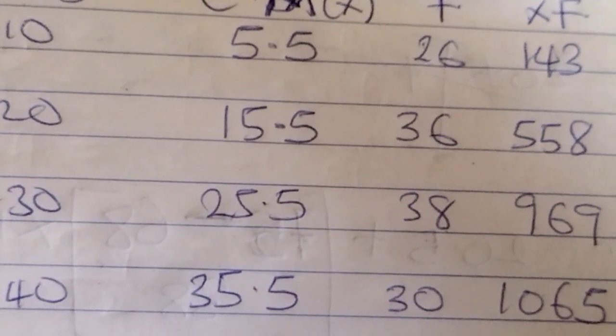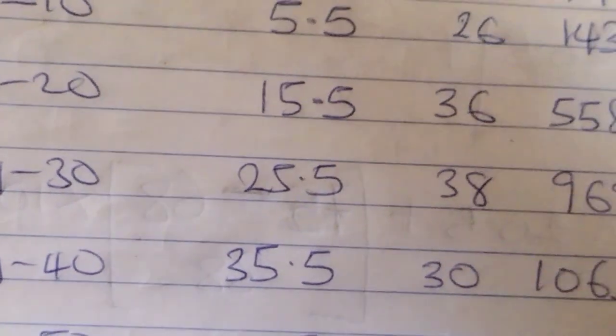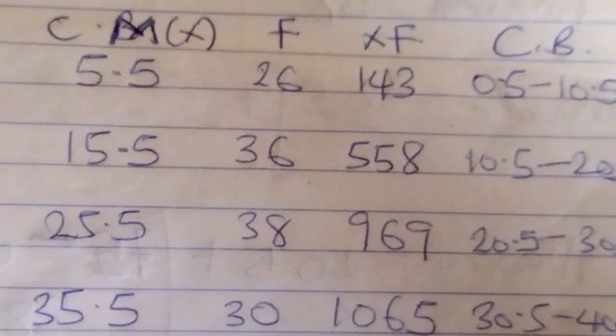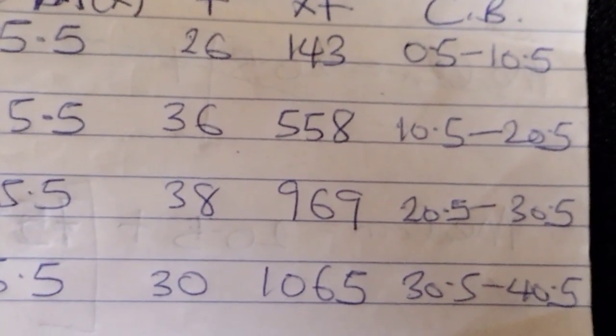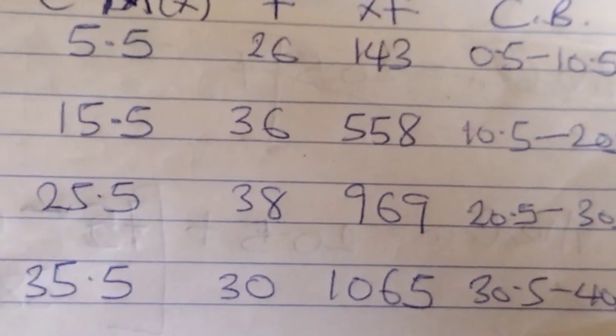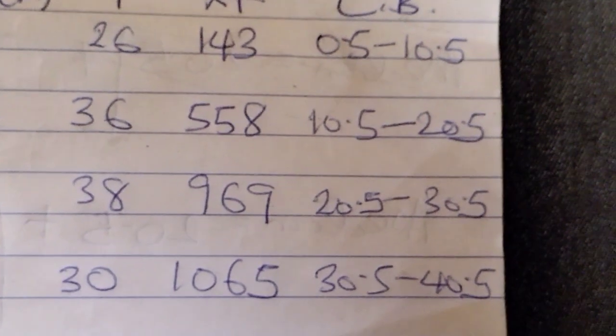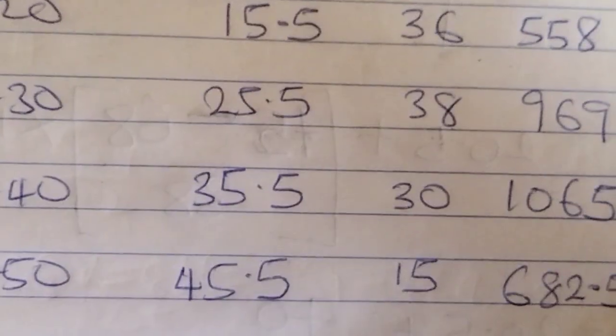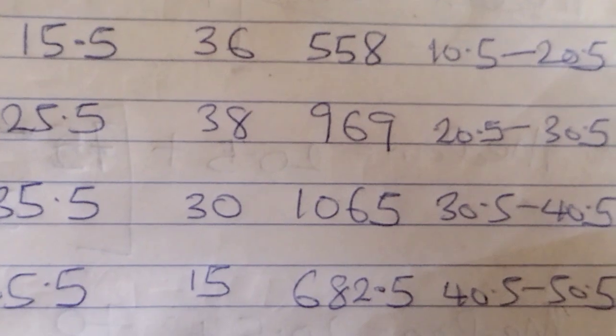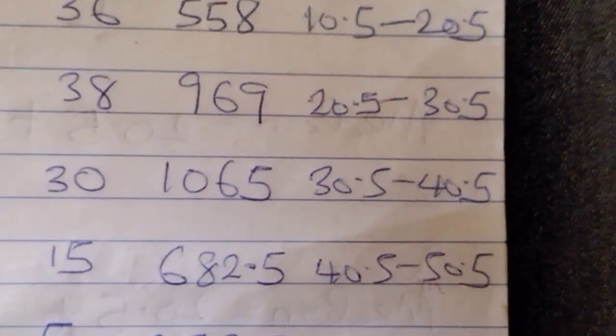Then 31 to 40, the class mark is 35.5, the sum of the two, 31 plus 40 divided by 2. Then the frequency is 30. Then xf is 35.5 times 30, 1065. The class boundary is 30.5 to 40.5. Then 41 to 50, the class mark is 45.5, frequency is 15, then xf is 682.5, the class boundary is 40.5 to 50.5.